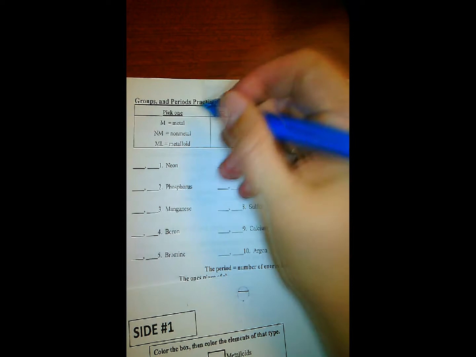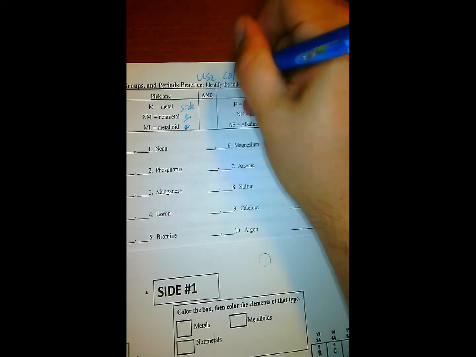Alright, let's flip it over to the back. Alright, so this is really just using that periodic table right here for the top for 1 through 15. So if you have your colored periodic table, so it has metal, nonmetal, and metalloids. Remember, this is side 1 of your colored periodic table, and then the families are side 2 on your periodic table. So please remember that. Alright, so let's look at this.